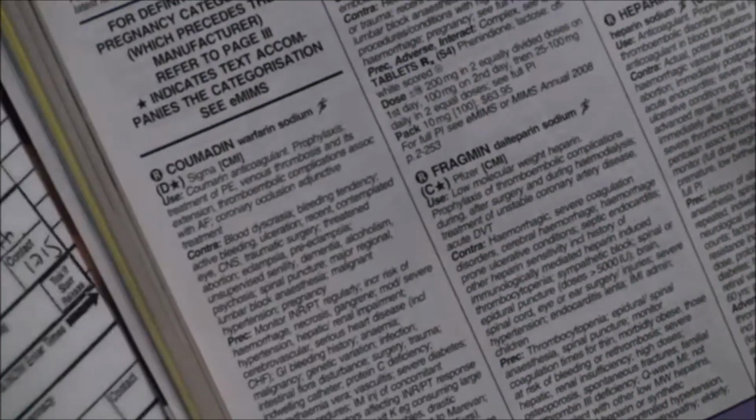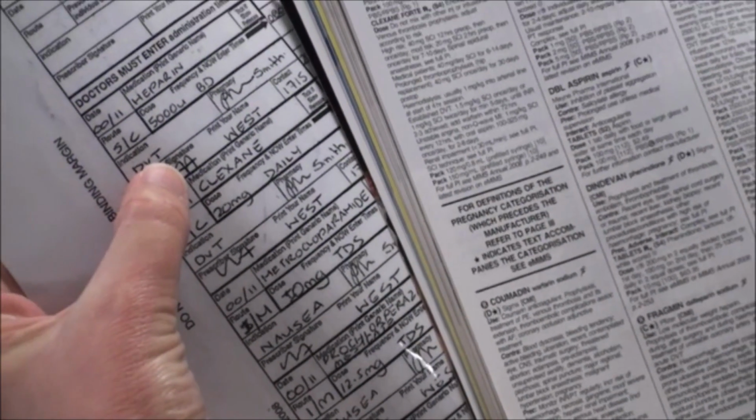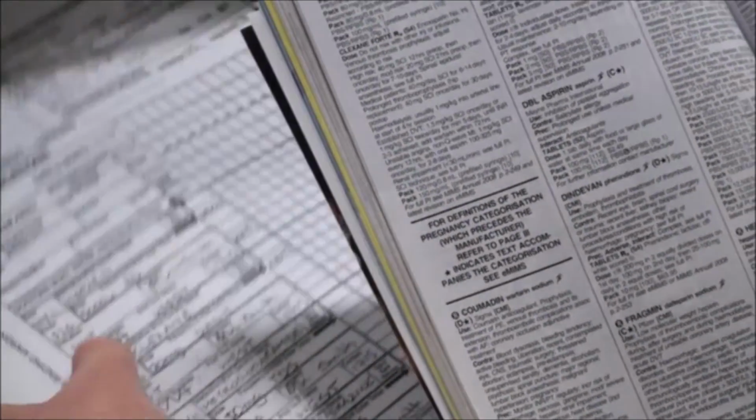This can be justified when we look at the medication chart for the indication. Indication, deep vein thrombosis. So therefore, the doctor has written it up for a prophylaxis.